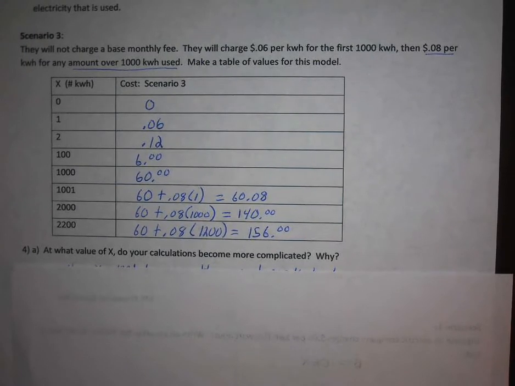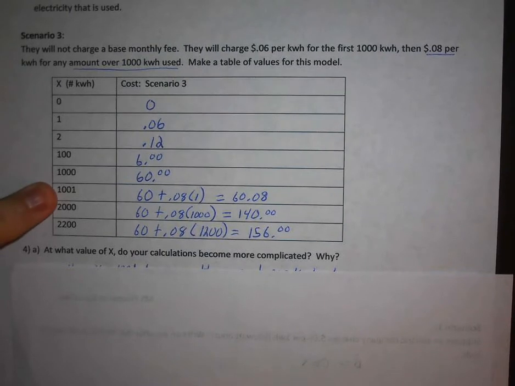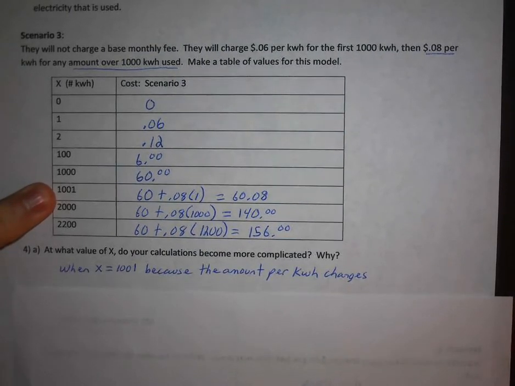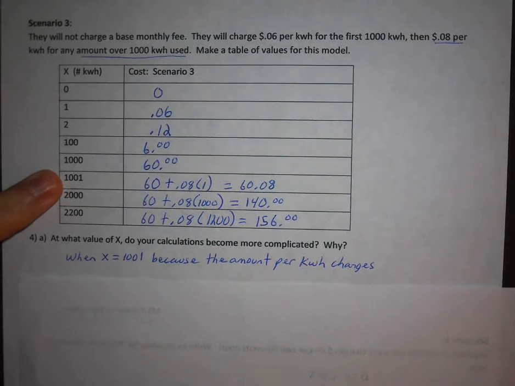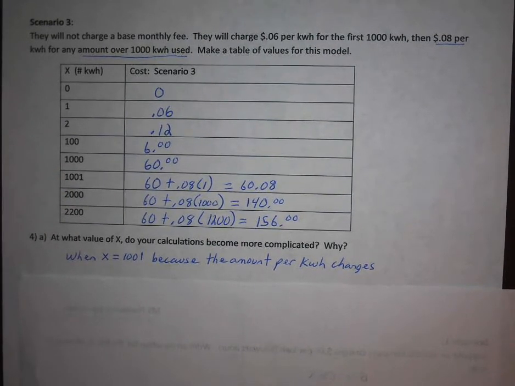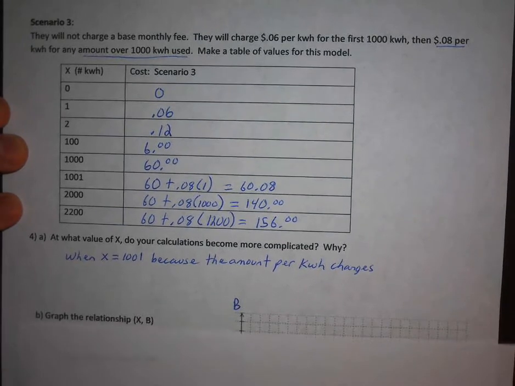So at what value of X do our calculations become more complicated? We can see once you get to that 1,001st kilowatt hour, now the amount they're charging per kilowatt hour changes from 6 cents to 8 cents. So now that makes our calculation a little trickier. But hopefully nothing too crazy so far.